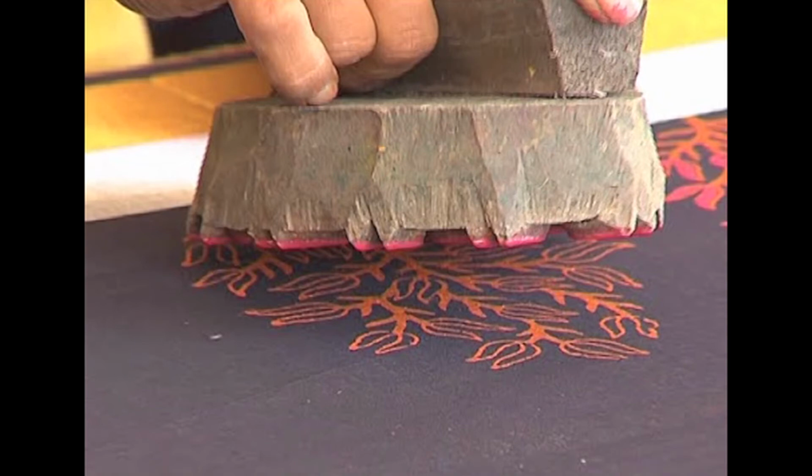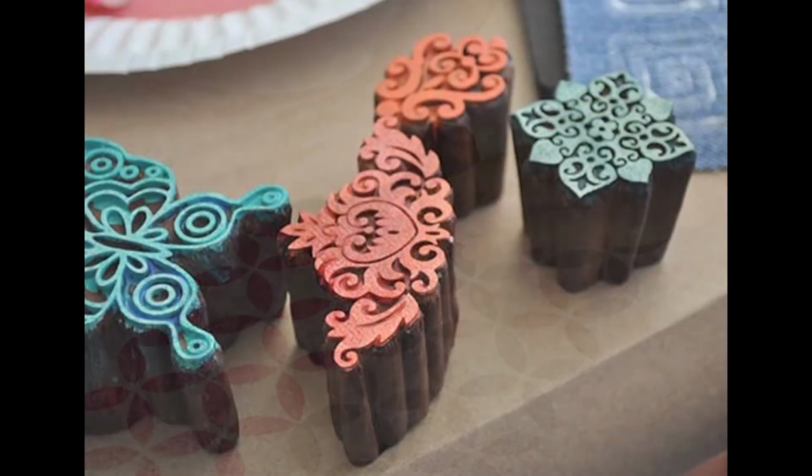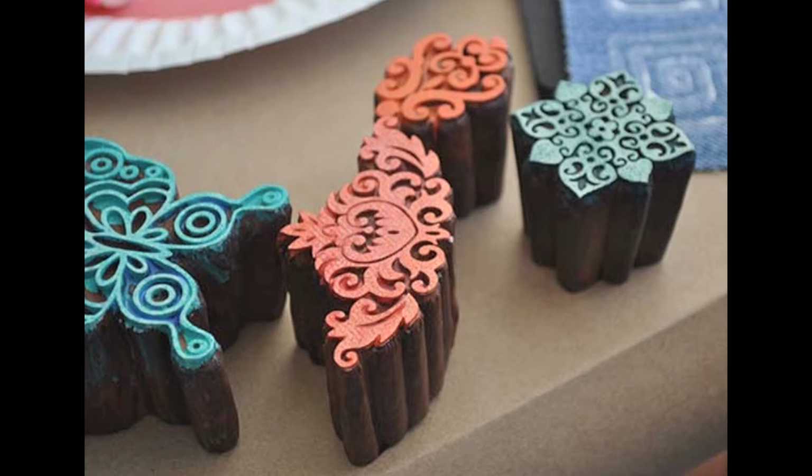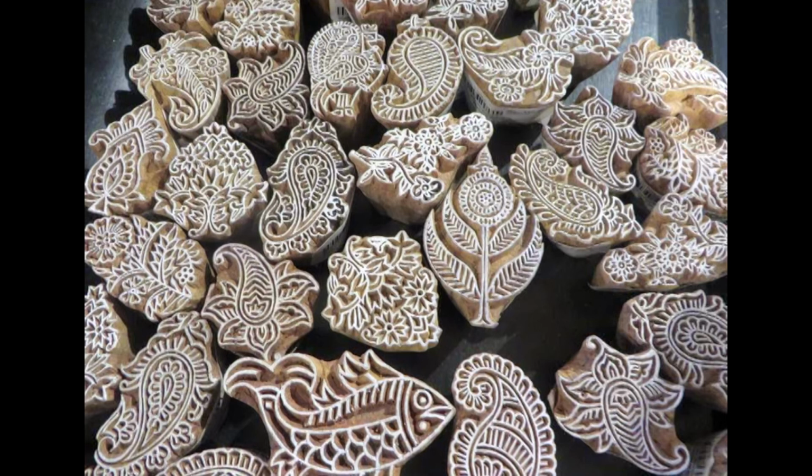Each block prints only one color, so if a design of several colors is desired, blocks must be made for each color separately. The blocks used for printing are made of wood or metal. The design to be printed is carved or raised on thick blocks of wood. So, in preparing a block, the design area remains raised while the background is carved away.